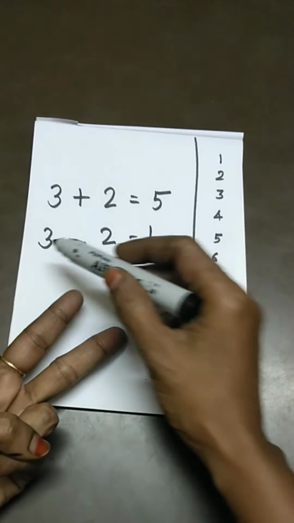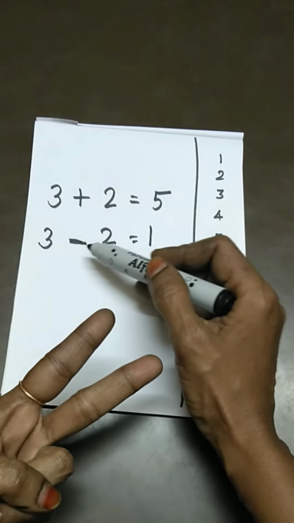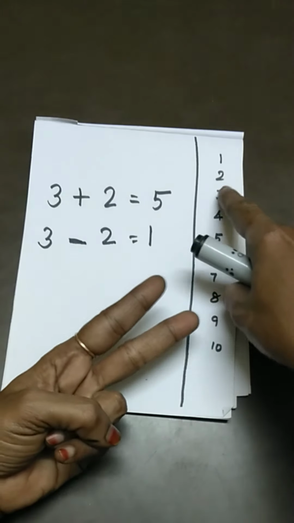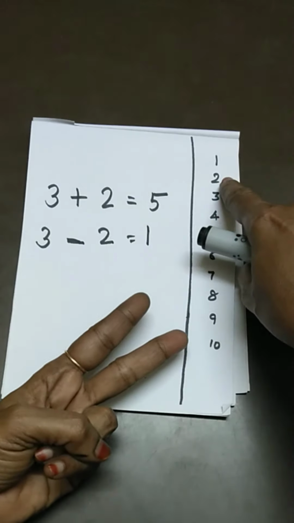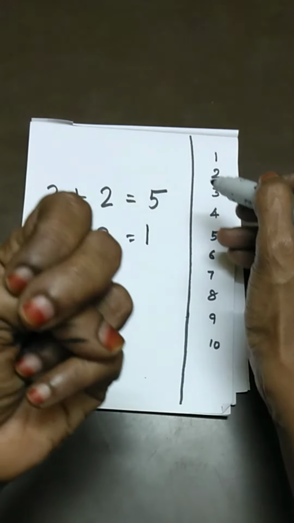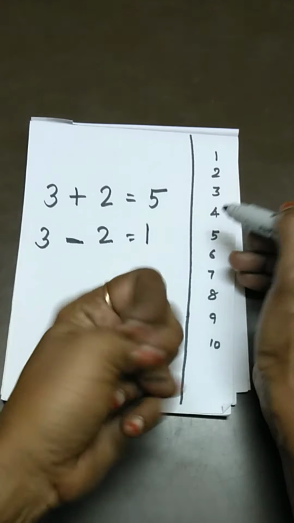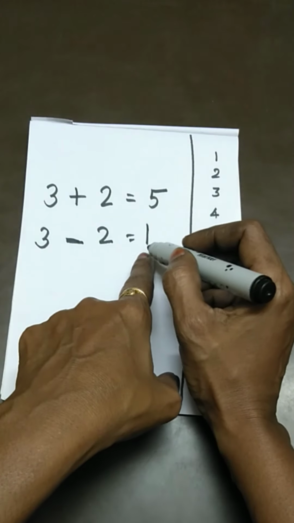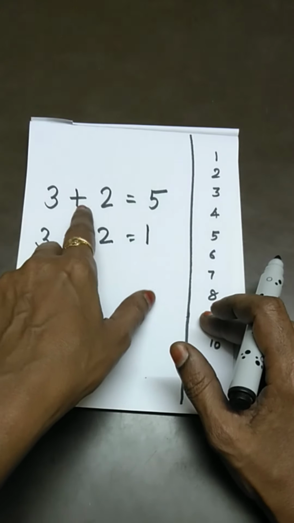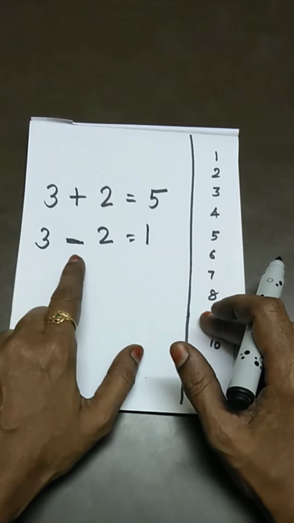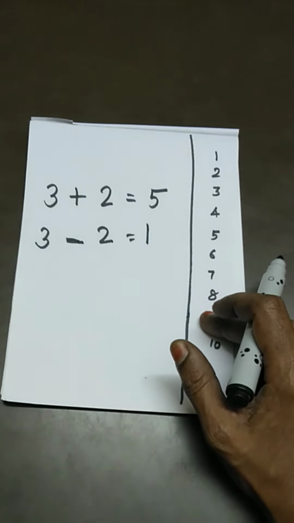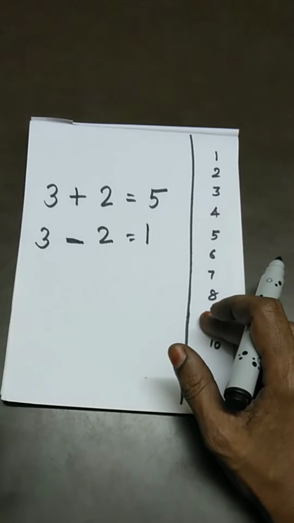Okay, so here we are going to do this subtraction sum. 3 in the mind, take 2 in fingers. So 3 before, what is 3 before? It is 2. 2 before is 1. So now you have folded the 2 fingers and no more fingers to fold. So your answer is 1. From this you can find out that even though the numbers are the same, the sign is different. So you should not confuse the addition and subtraction concepts.